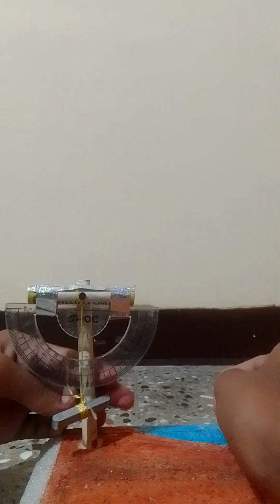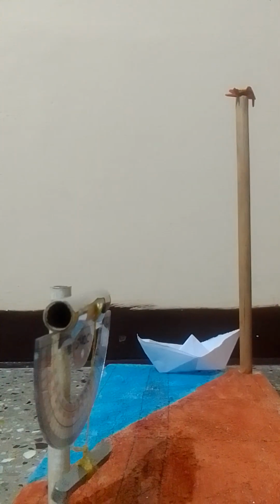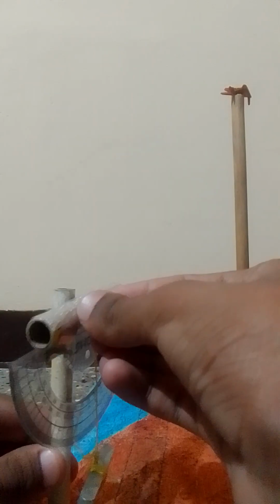So I did it like this, and we can move this, and we can move this. This is to indicate the angle. Okay, first we measure the angle of inclination of an aeroplane. First we adjust.